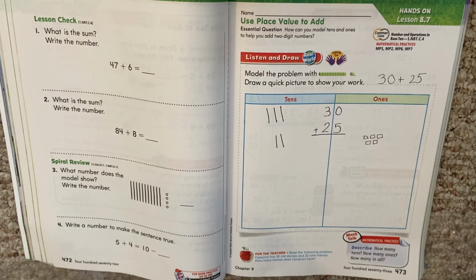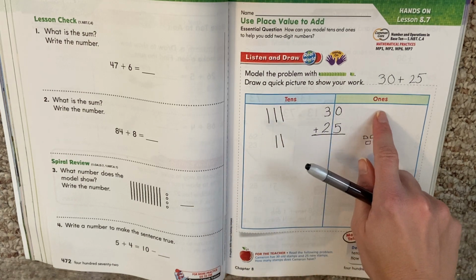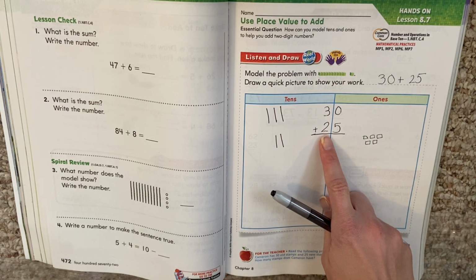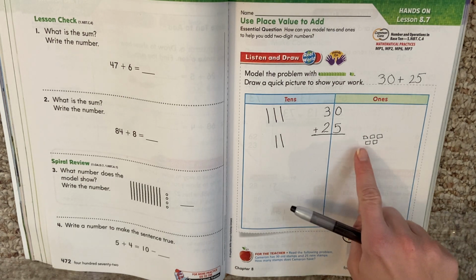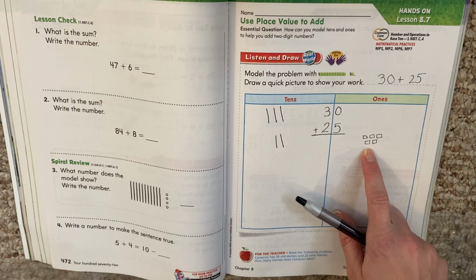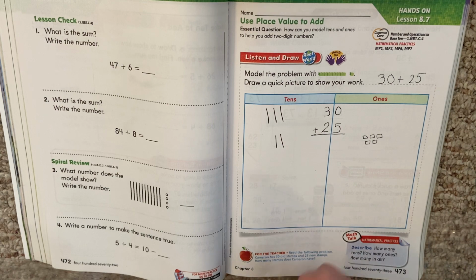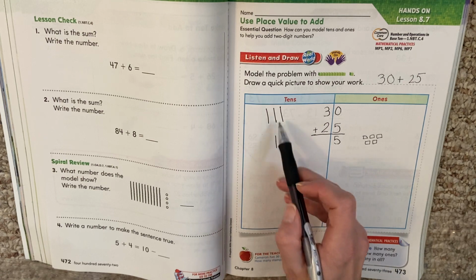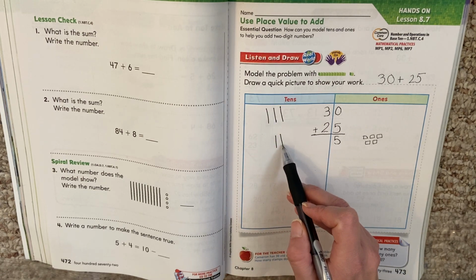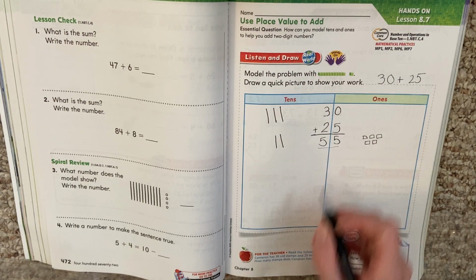Okay, 25. So I drew my picture for the 30. Here's my 3 10s and no ones. I drew my picture for 25. 2 10s, 5 ones. Now I need to see how many I have all together. So let me look at my 1 side. Am I okay with my ones? Yeah, I only have 5, so that means there's not a new group of 10. So I have 5 on this side. How many 10s do I have? 1, 2, 3, 4, 5. 5 10s. So my answer is 55.